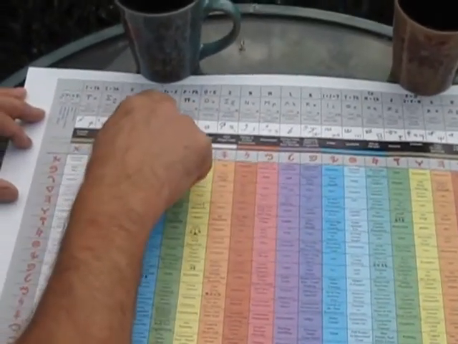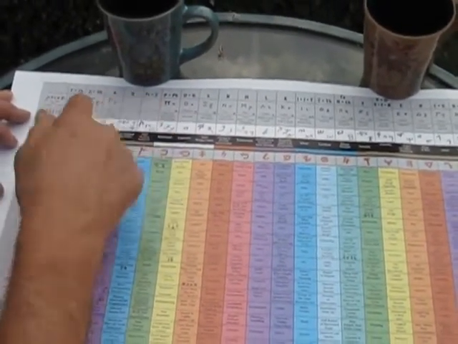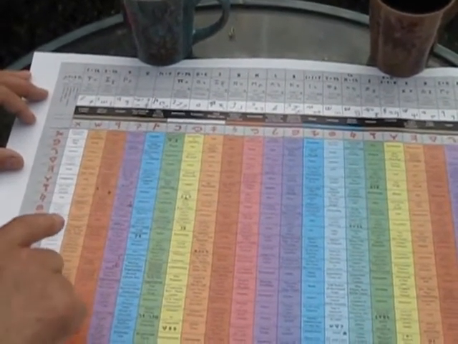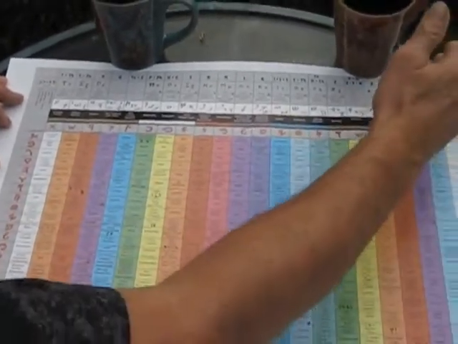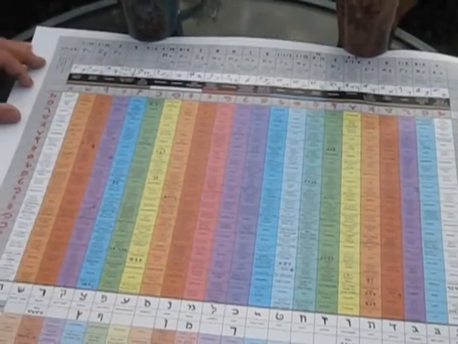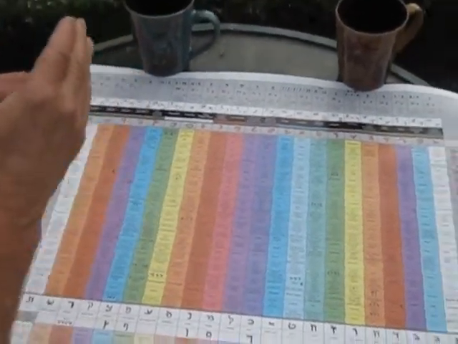Like there's no letter Zadi in English, but the sound of a TS or a Z or a TZ is the English equivalent. Some of the letters are out of order, a couple of them, but basically this is so you can orient yourself or line up with the phonetic consonantal sounds as well as the ordinal placement of the letters.